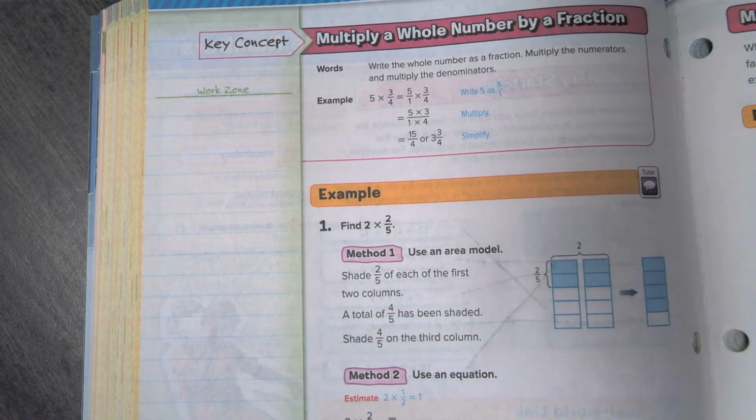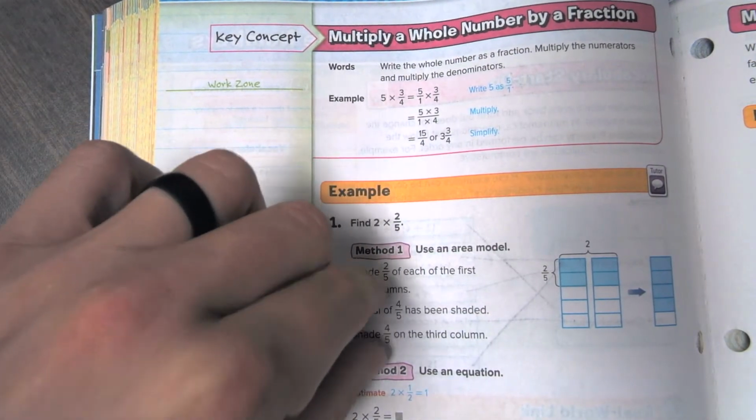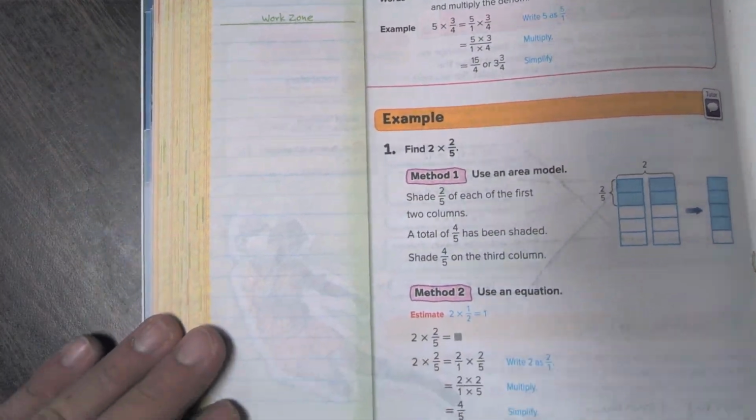So if you want to use the model method, go right ahead. You're not going to break my heart. If you can do it this way, that is fine. I prefer the equation way, especially when we start getting into solving equations. This is when this is going to start coming into play.